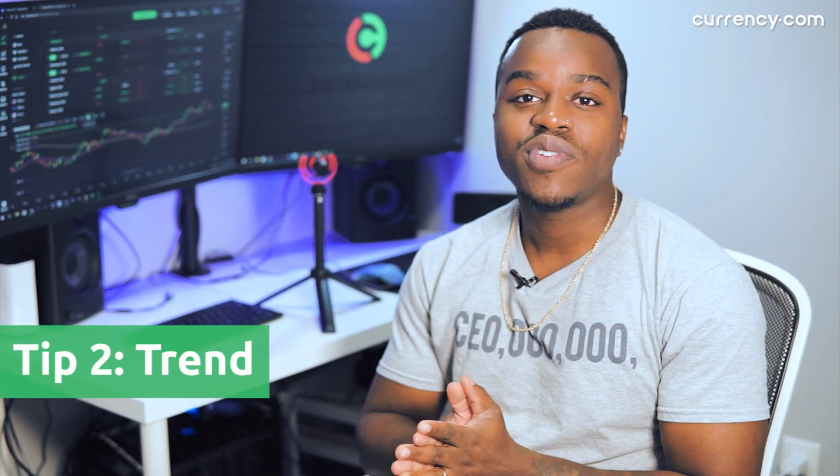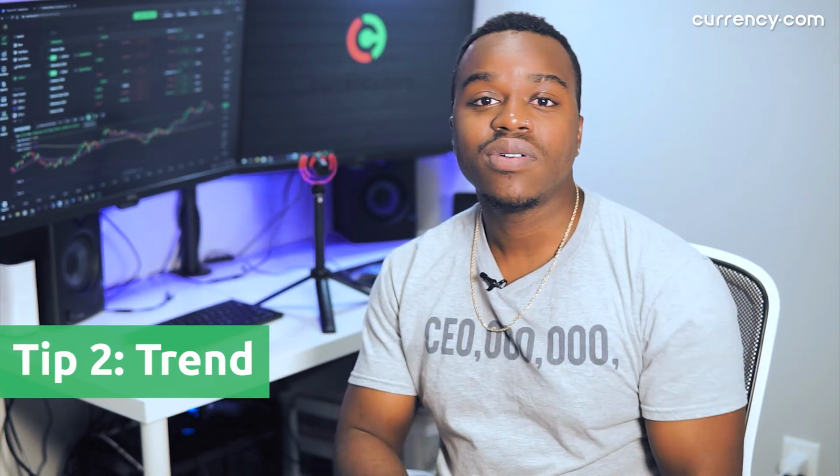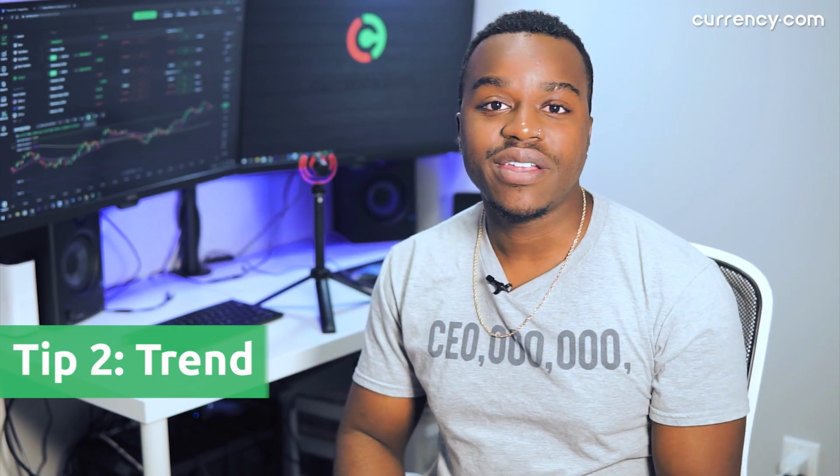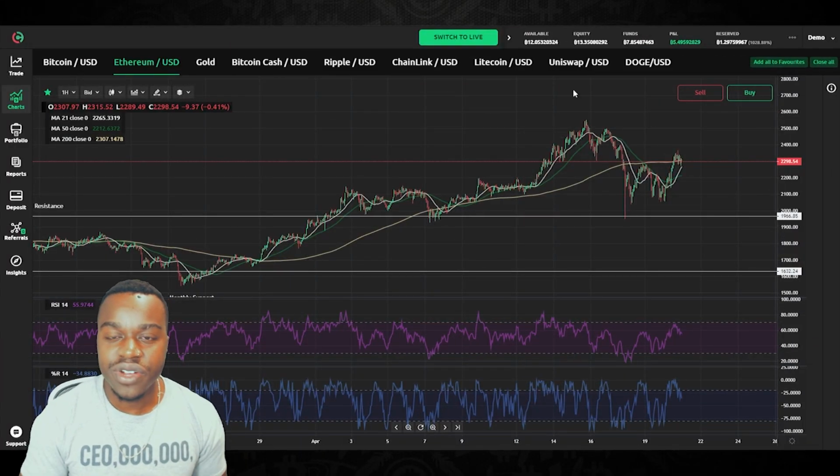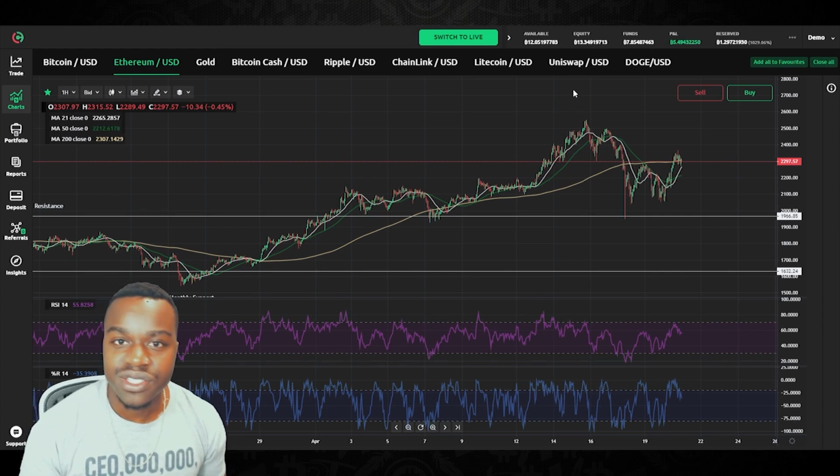All right, so now you know a little bit about price action. Let's talk about number 2, which is the trend. So the trend is something that goes very well hand in hand with the price action. And most traders use just those 2 things to trade without any indicators or anything like that.